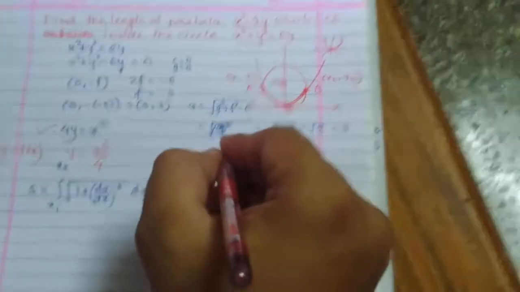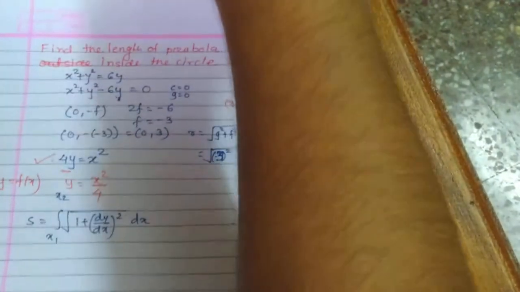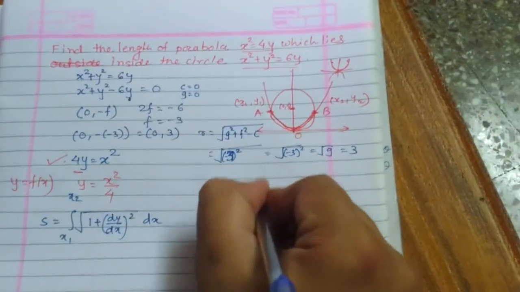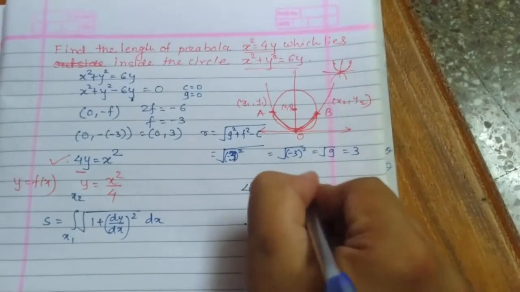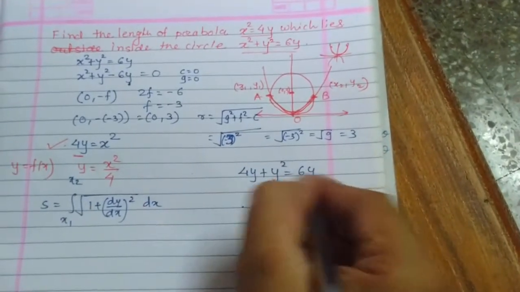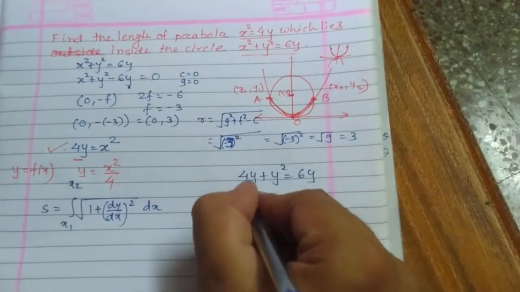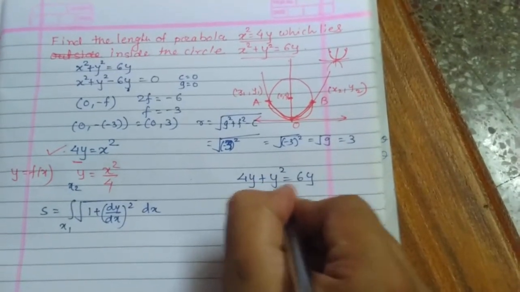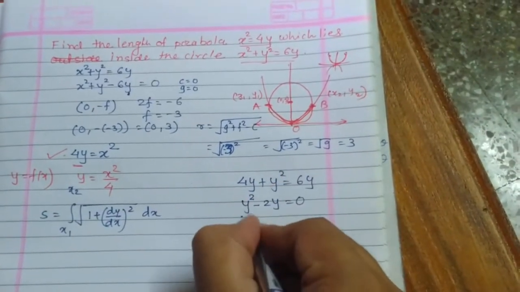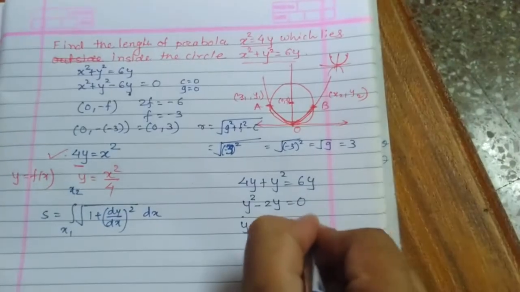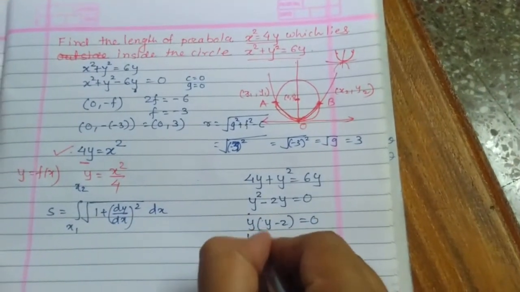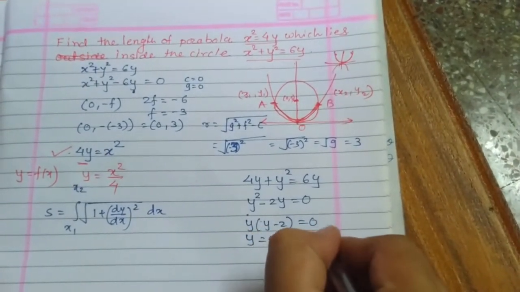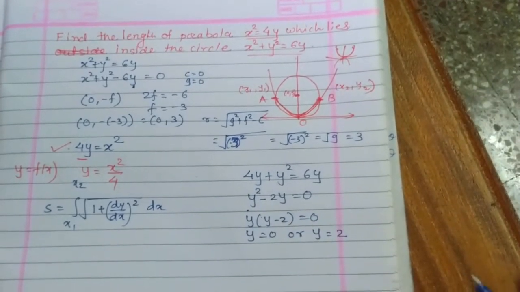I will substitute it in the equation of the circle, which gives me 4y plus y square is equal to 6y. Okay, when I take 6y to the left side, we get y square minus 2y is equal to 0. So y into bracket y minus 2 is equal to 0. Okay, so either y is equal to 0 or y is equal to 2. These are the two possibilities.